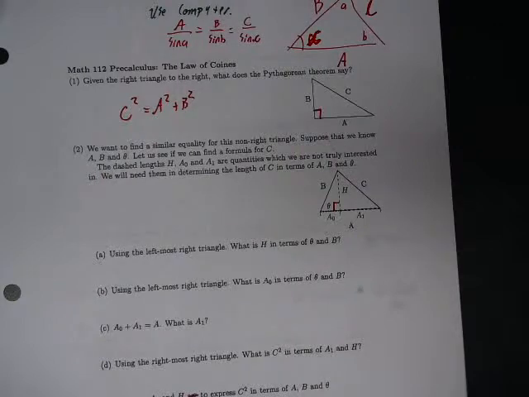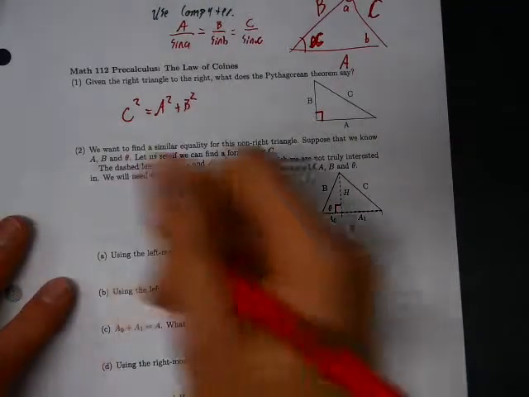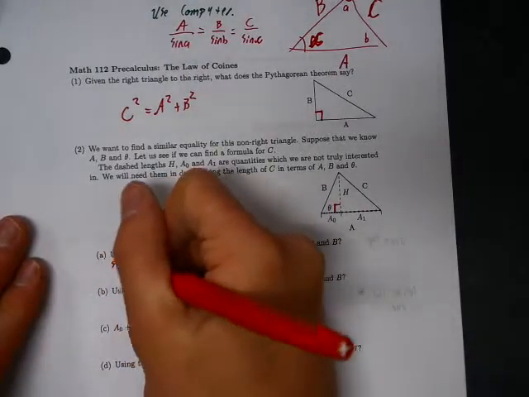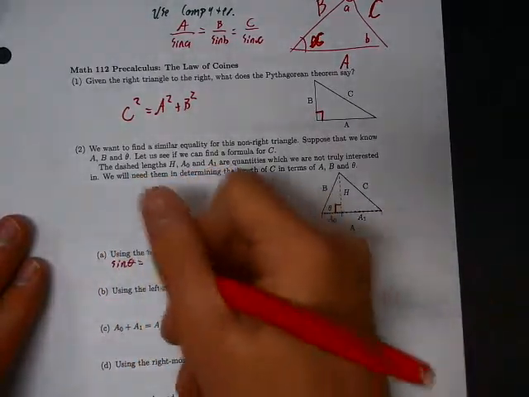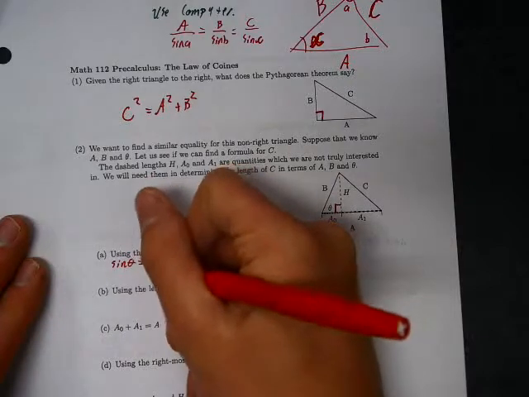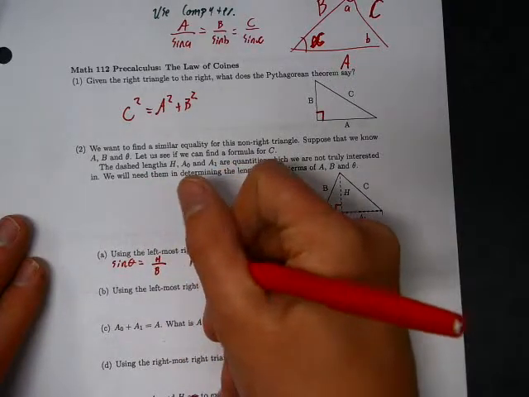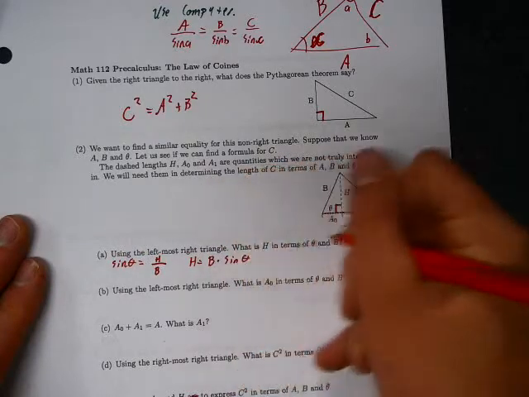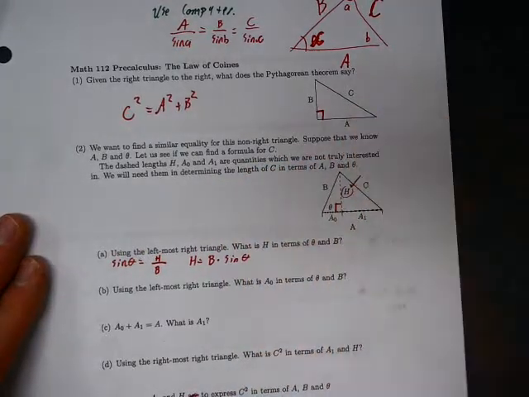But let's not use the fanciest tool. Let's use the simplest tool we can. So determine h in terms of theta and b. The sine of theta is opposite, the height, divided by the hypotenuse, which is b. So it looks like h is equal to b times the sine of theta. So we know what h is.